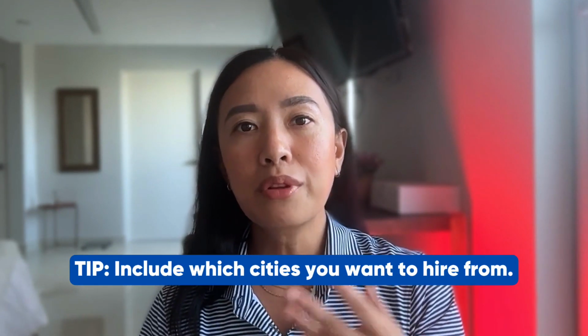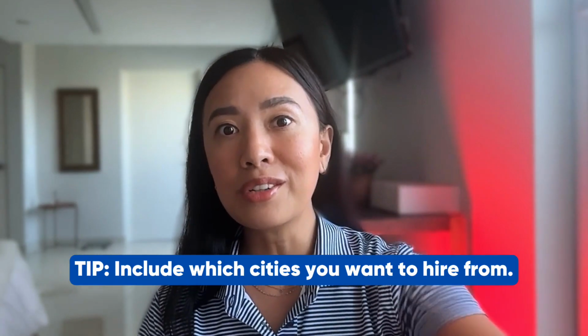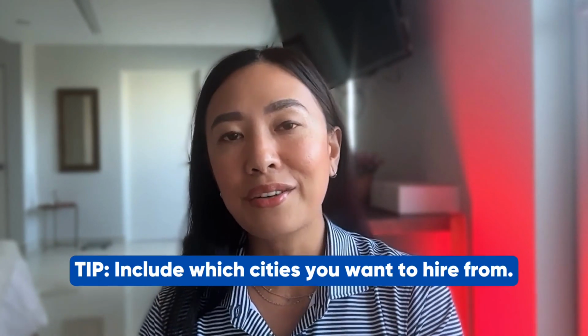So the problem with offshore hiring is that the person who's outsourcing to a very different country, oftentimes a country from the other side of the world, wouldn't have extra nuance or extra context on what each city looks like. And so in the Philippines, for example, and I ran into this problem so many times in the past, that's why for my outsourcing company, we only hire from very specific cities.